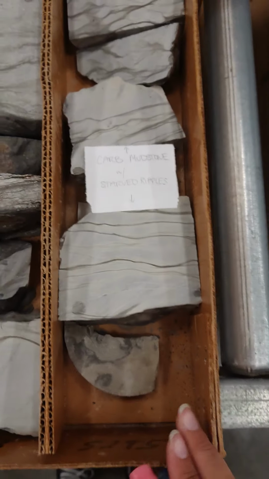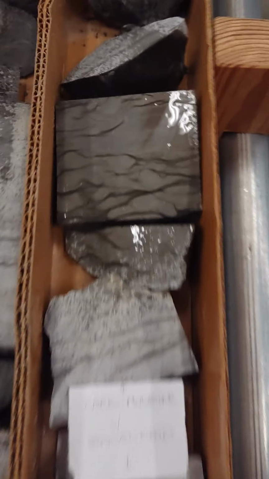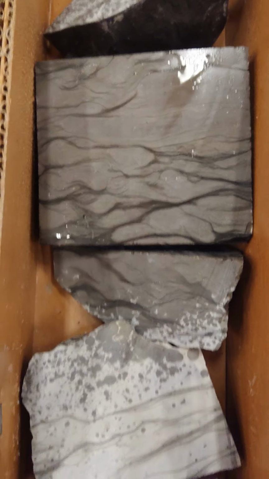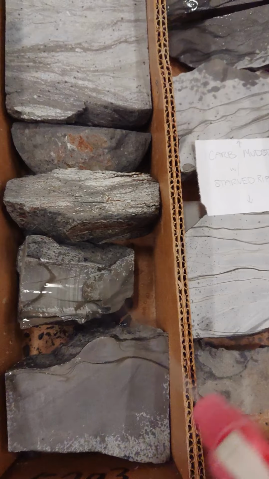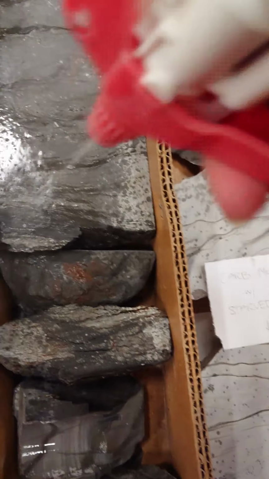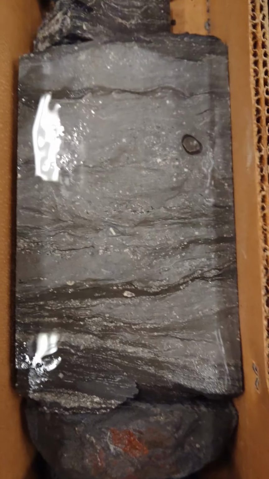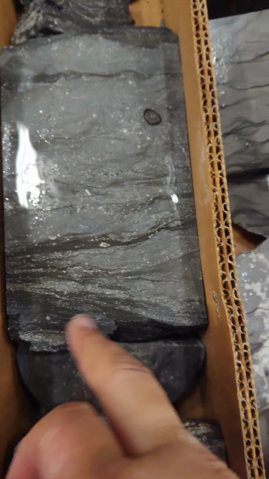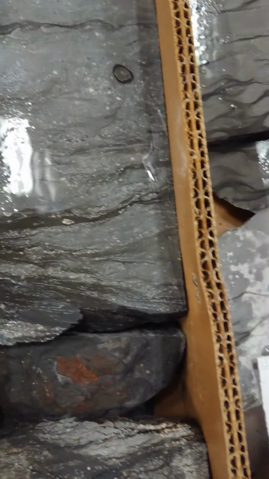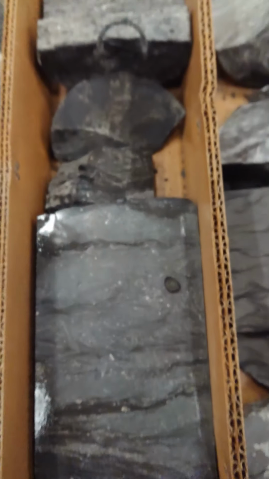So this is the base of the core here. What we're looking at is just a basic carbonate mudstone with some starved ripples. And then it kind of grades up from the carbonate mudstone into this kind of jacked up thing here. And those are all bryozoans. Those are big lacy bryozoans in here.